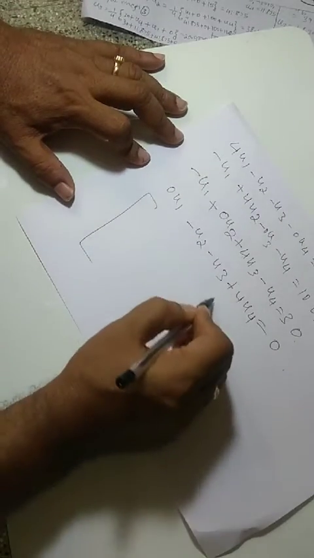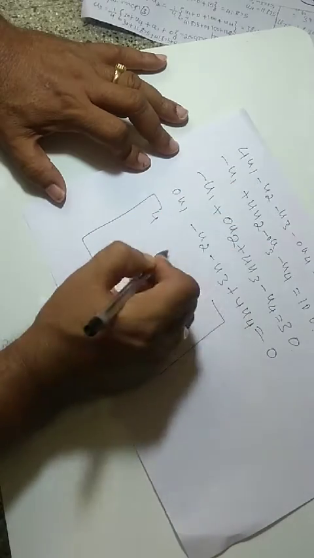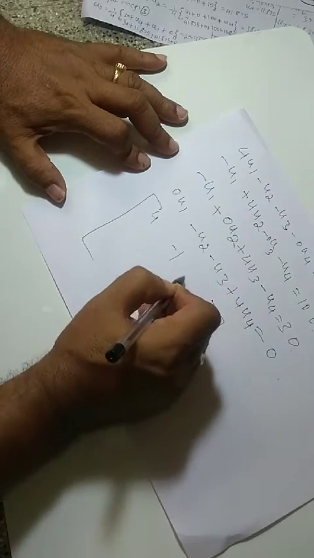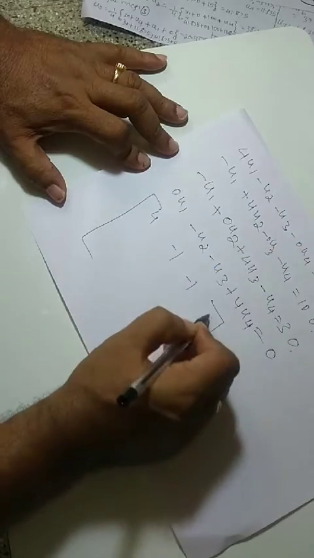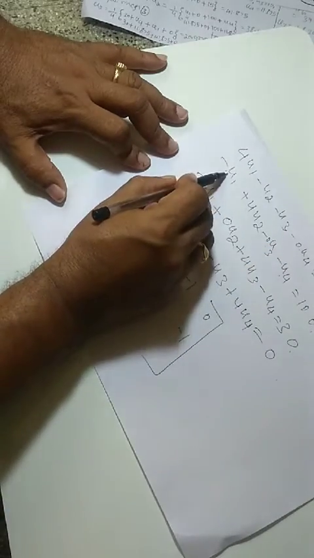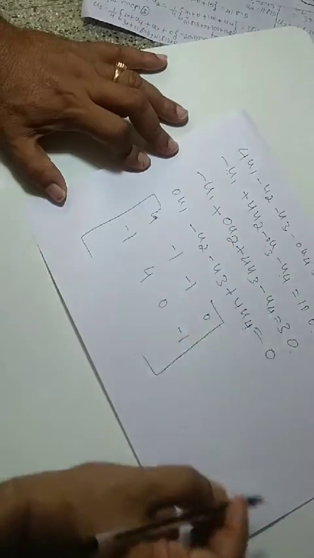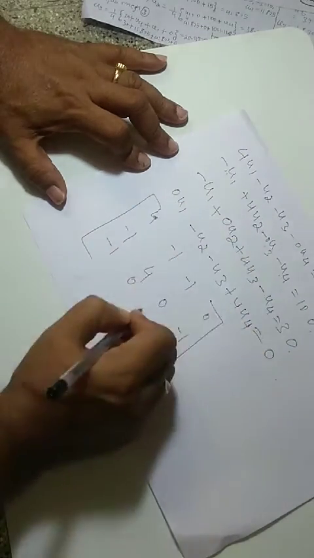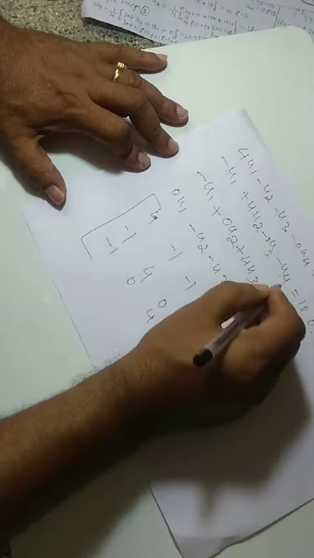Now, what do you mean by a diagonally dominant system? Suppose you arrange it in the matrix, you can very well recognize: 4, minus 1, minus 1, 0. Next, minus 1, 4, 0, minus 1. Next, minus 1, 0, 4, minus 1.